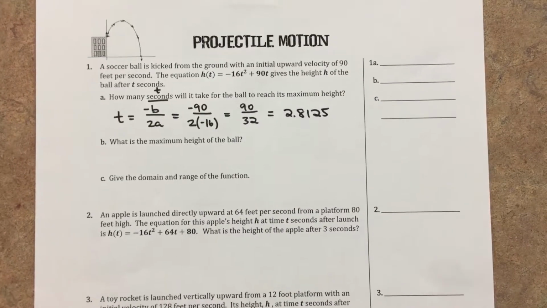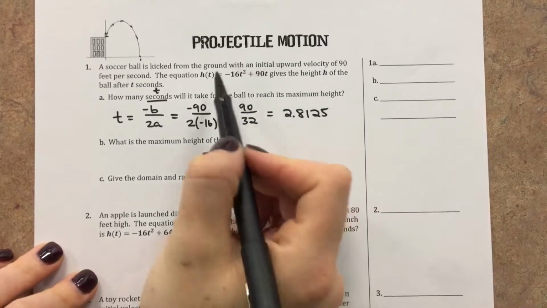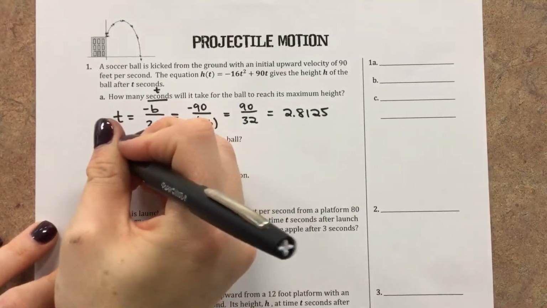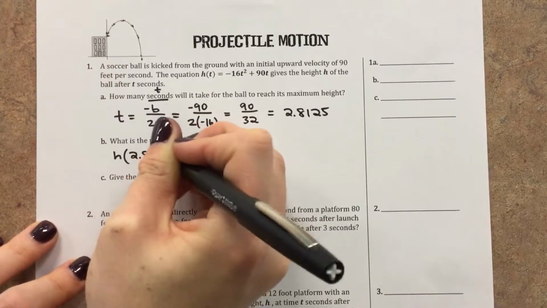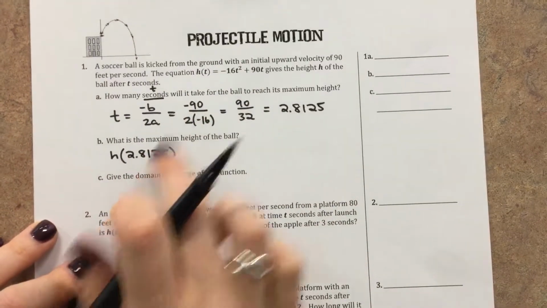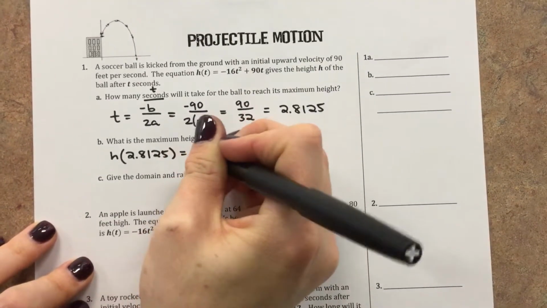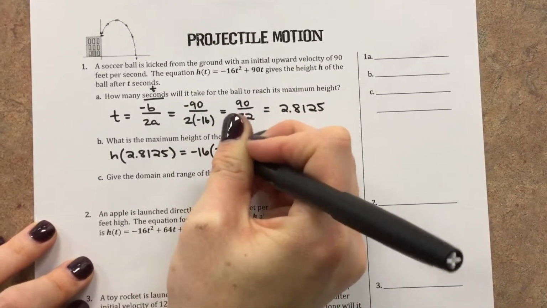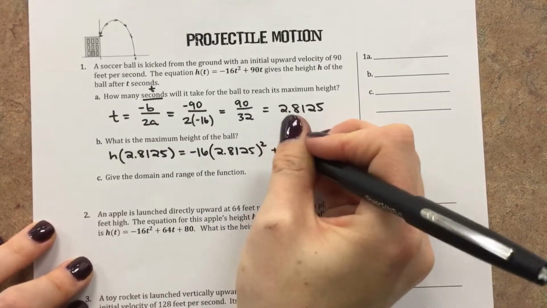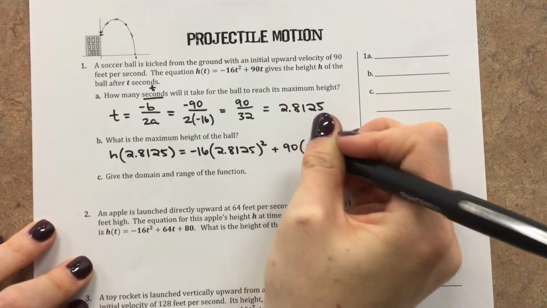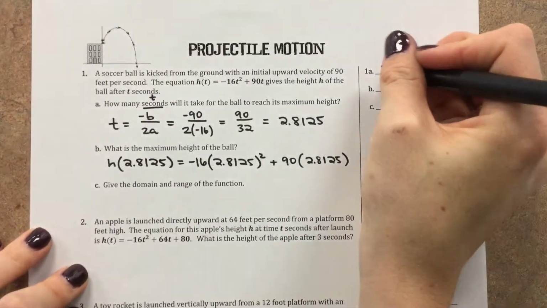Then part B asks, what is the maximum height of the ball? At that point, we want to take this time and plug it into this equation. So in function notation, we're finding the height at 2.8125, and that means this number is going to get plugged into this equation in both the spots where there's a t. So negative 16 times 2.8125 squared plus 90 times 2.8125. I guess I should probably write the answers up here, right?